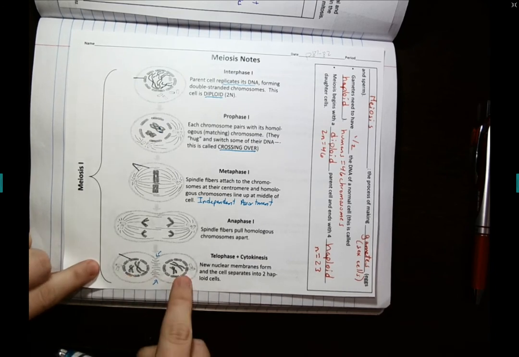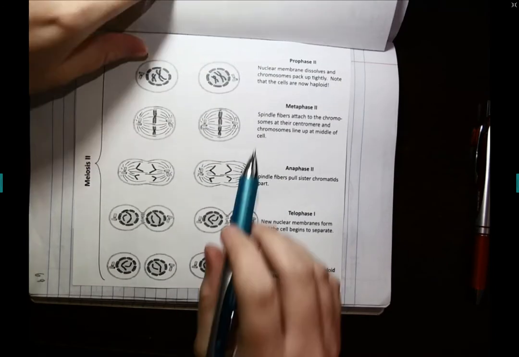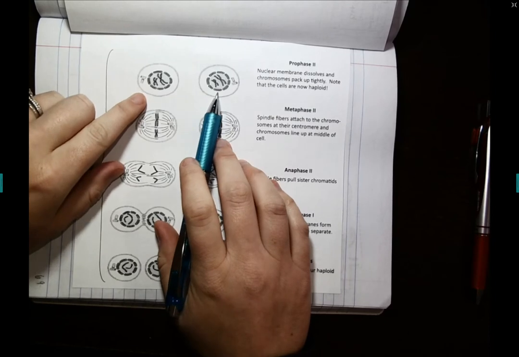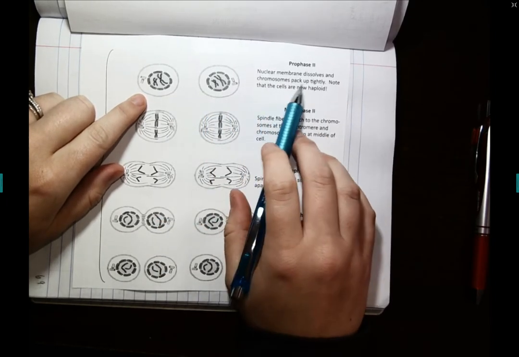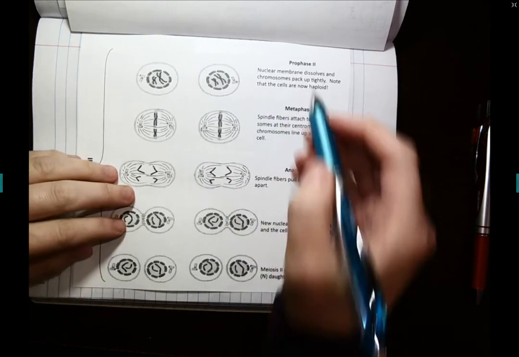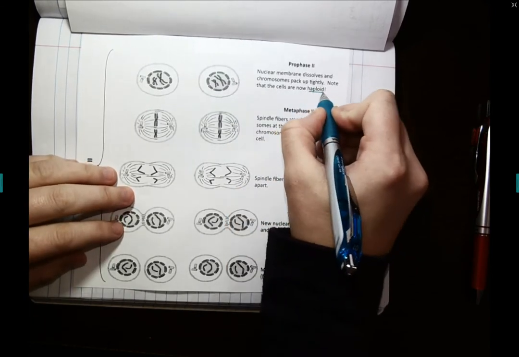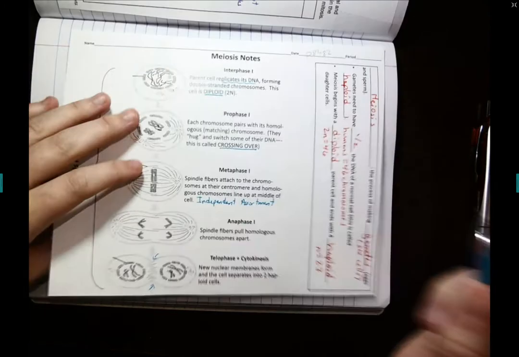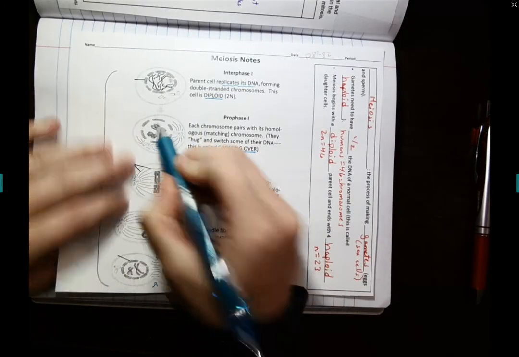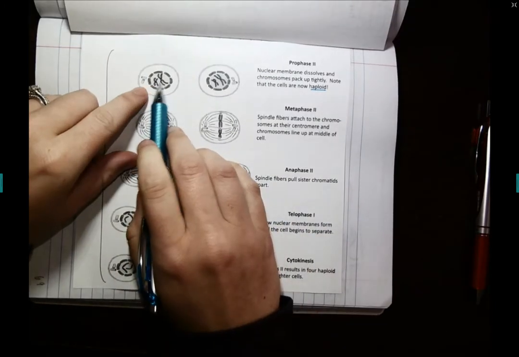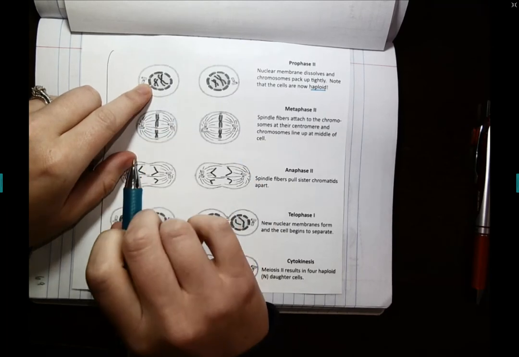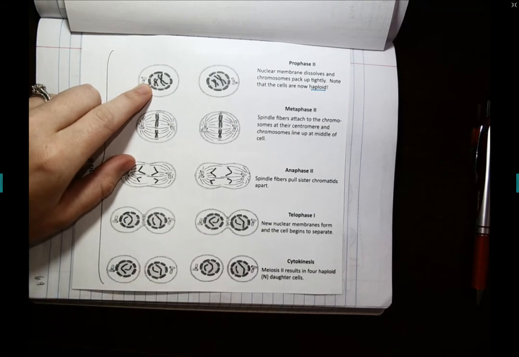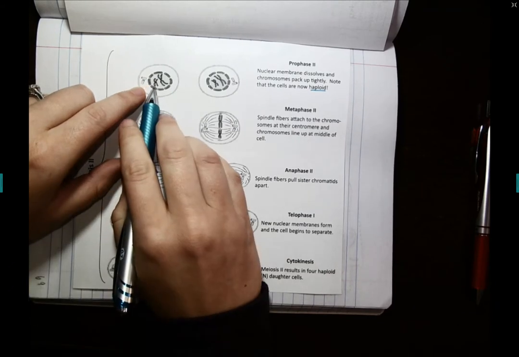After telophase, we actually go back to prophase. So the nuclear membrane dissolves, the chromosomes are still tightly packed up, but the cells are now haploid. I started up here with 1, 2, 3, 4, but now I'm down to 2 chromosomes. So they're no longer homologous chromosomes, they're now just a double chromosome.